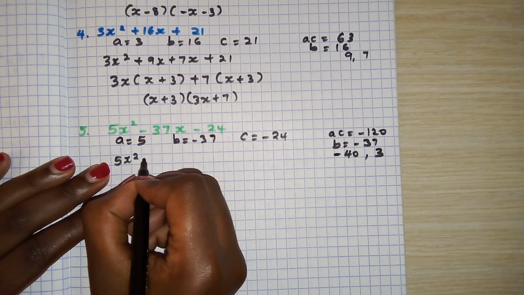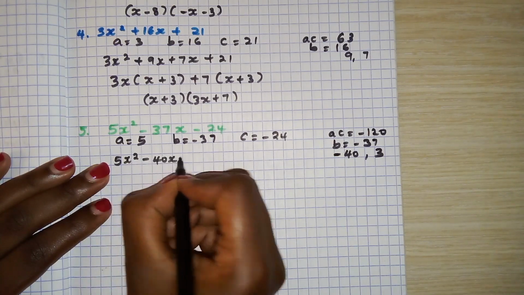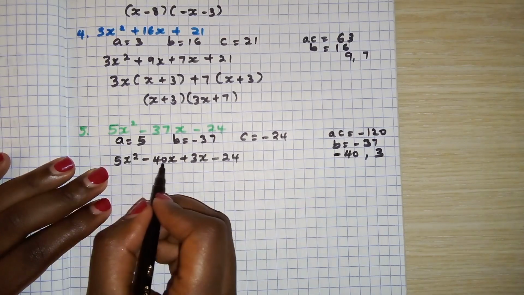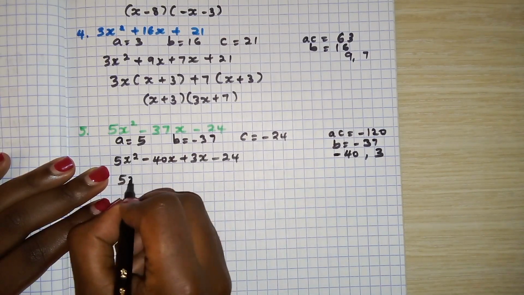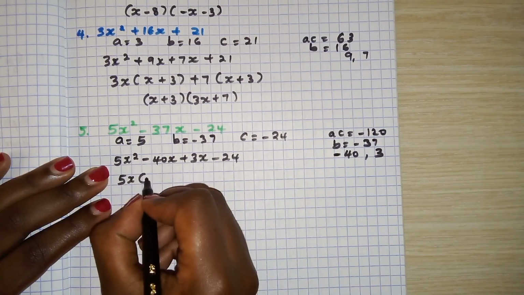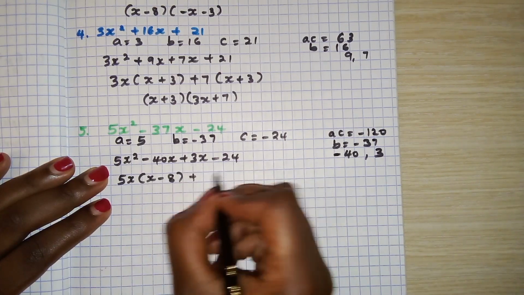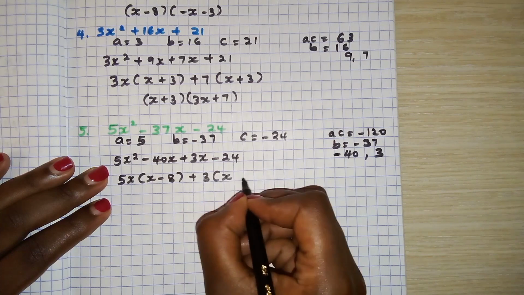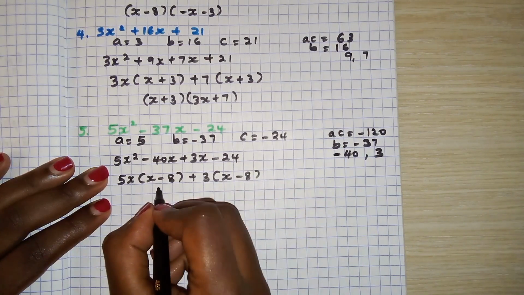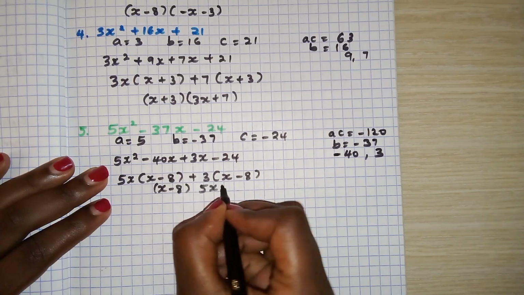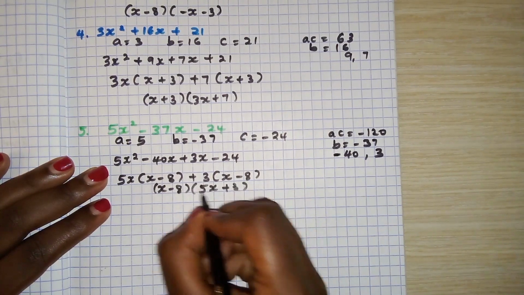5x squared minus 40x plus 3x minus 24. Factorize these two together. 5x is common. We are left with x minus 8. And then 3 is common. X minus 8. Just take only one of them. X minus 8 and 5x plus 3.